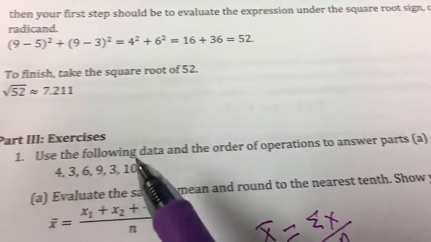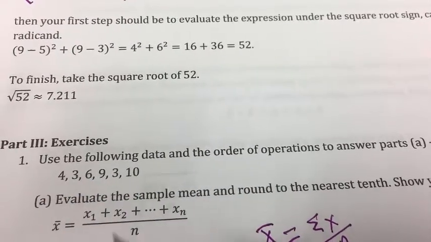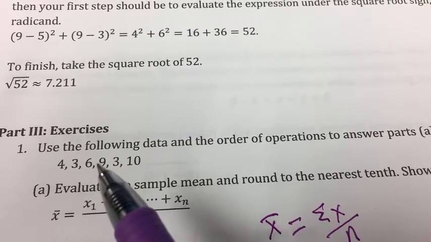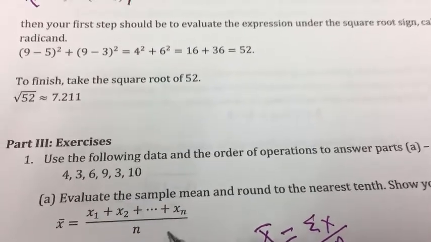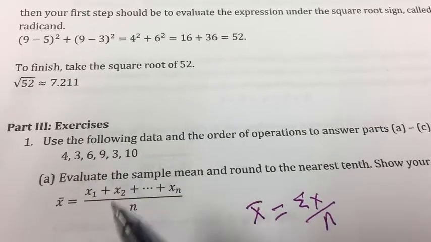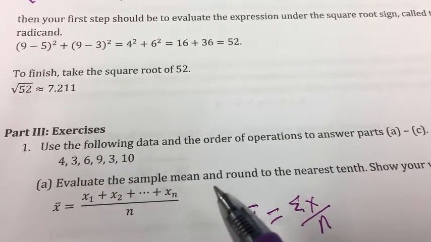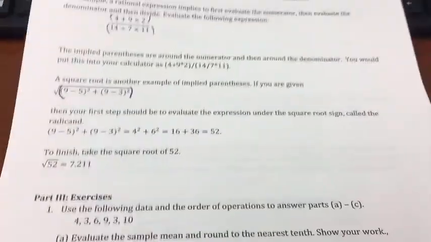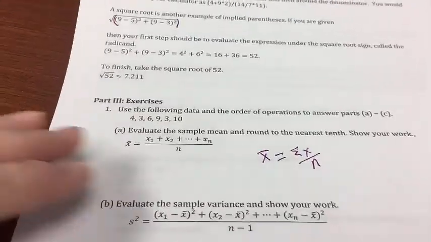It means just add them all up. It's the summation symbol. And then divide by how many you have. So you'll count 1, 2, 3, 4, 5, 6. So divide by 6. So you will write this on your paper. You'll write in all your values. Then you'll add those up. You'll put down here how many values you have and divide. So you'll be working that problem in your notes.